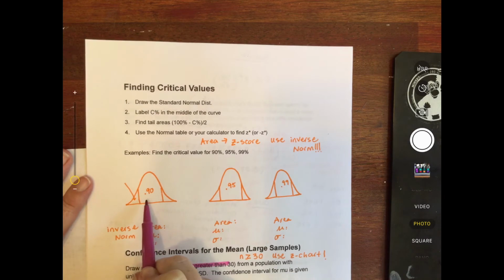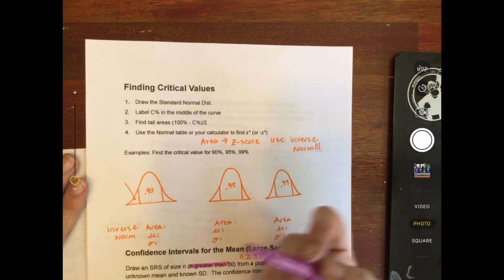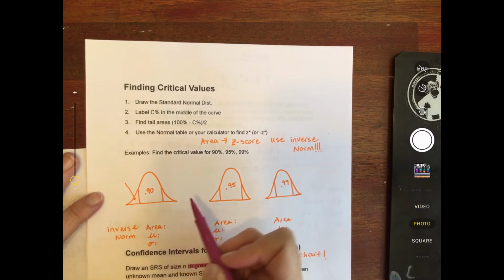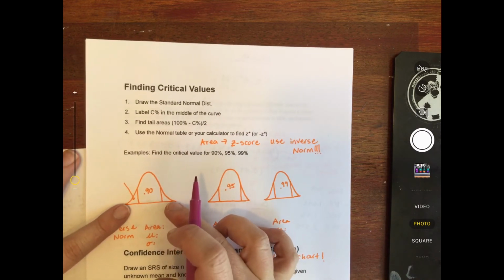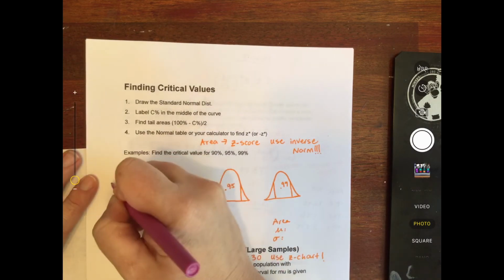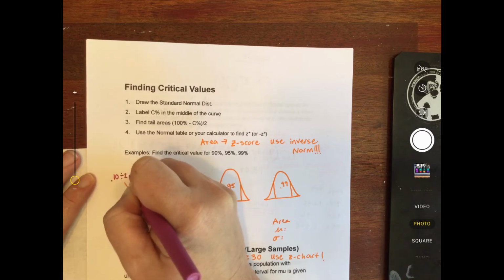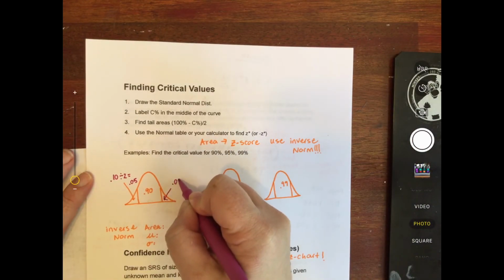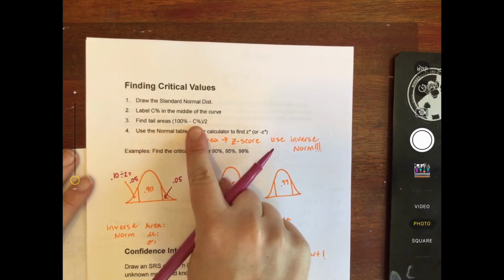I have labeled 90% here as a decimal. Well, we know the whole density curve has to add up to 1. So I know that I'm missing 0.10, and I know that the density curve is symmetrical. So I know that each tail is going to be 0.10 divided by 2. So that's going to equal 0.05. Okay, and then same here, 0.05. So that's the area in the table. All right, that's step 3.